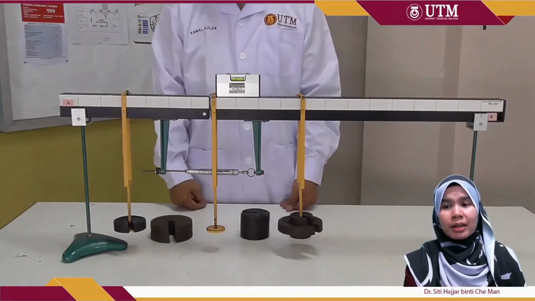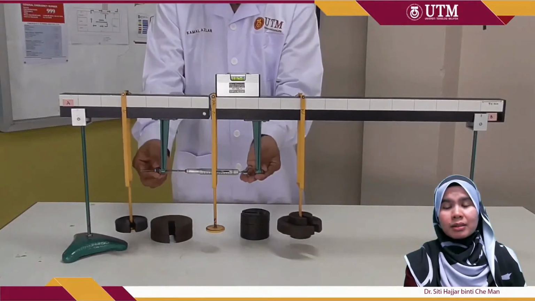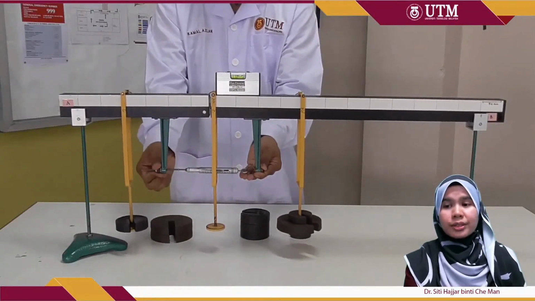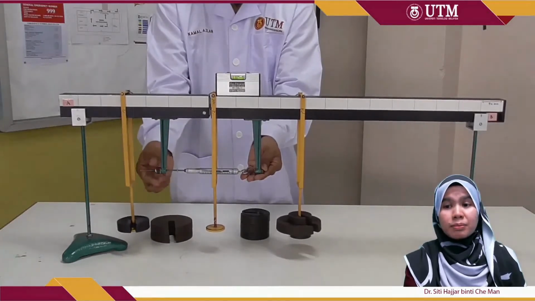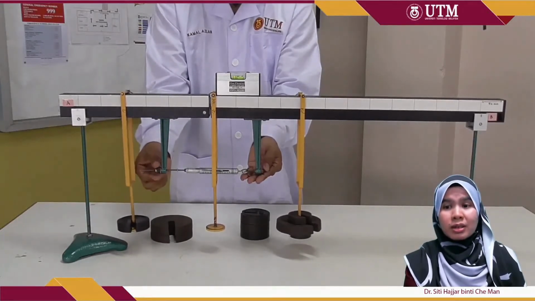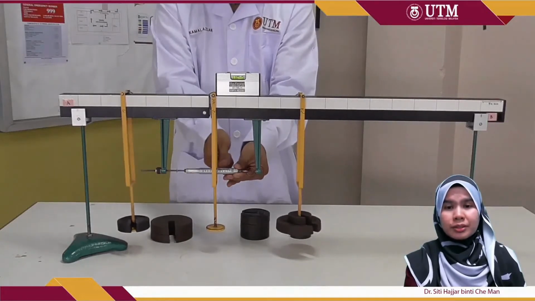Again, realign the spring balance and record the reading. Repeat the same procedure for the next load as in table 3.